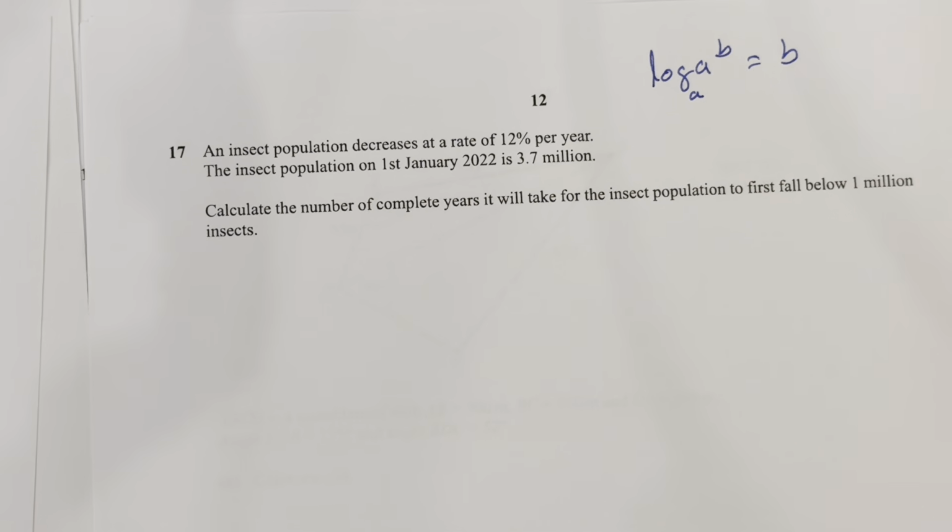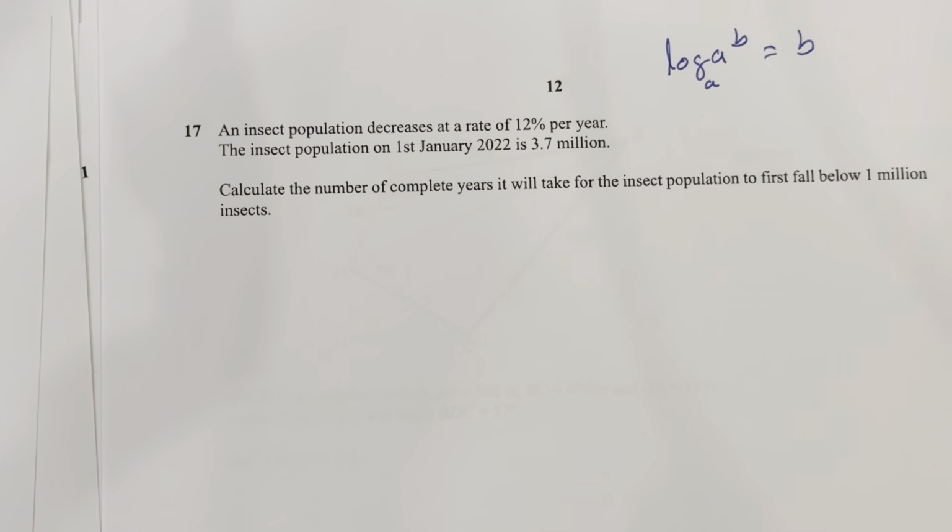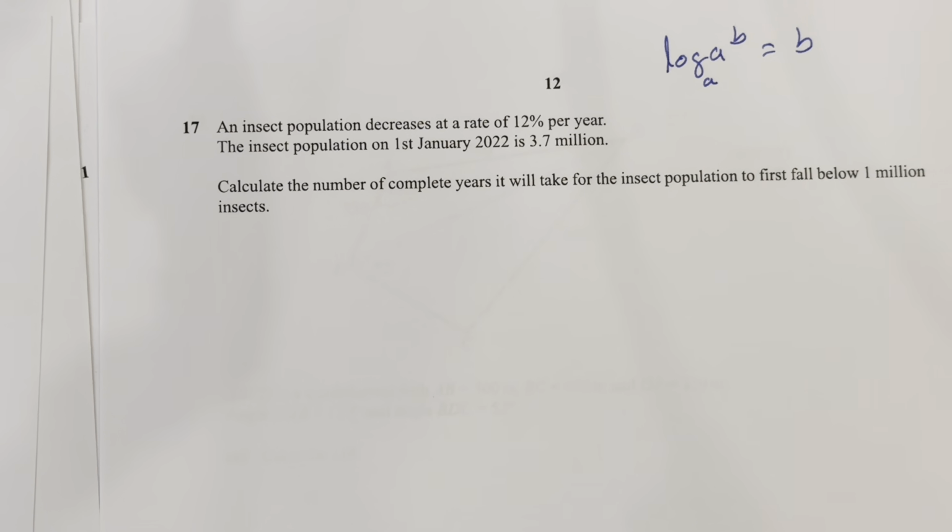Okay, so now I'm reading the question. An insect population decreases at a rate of 12% per year. The insect population on 1st January 2022 is 3.7 million. Calculate the number of complete years it will take for the insect population to first fall below 1 million insects.